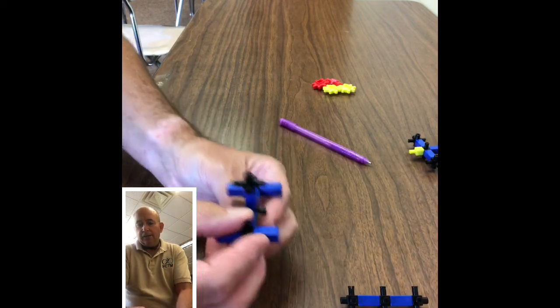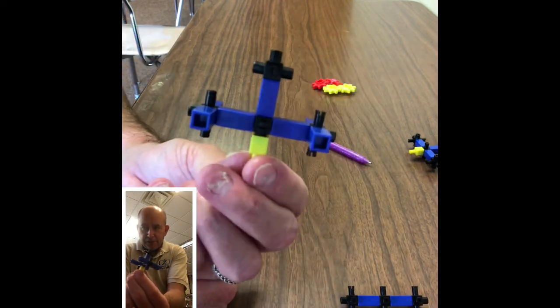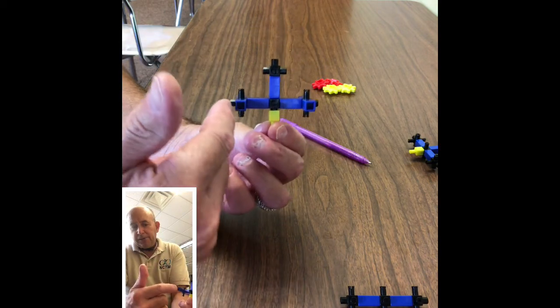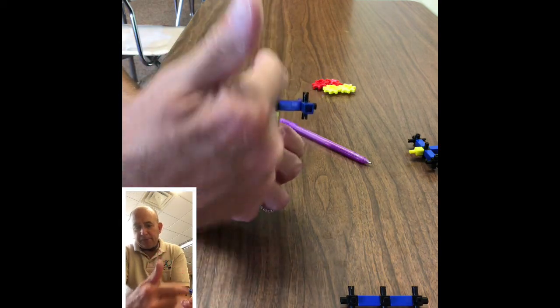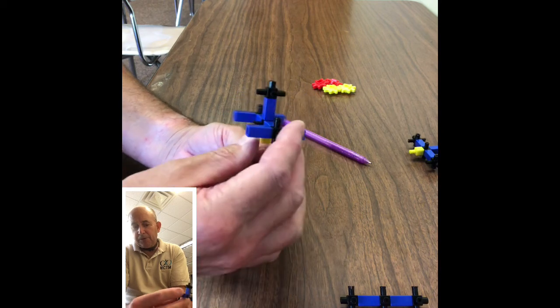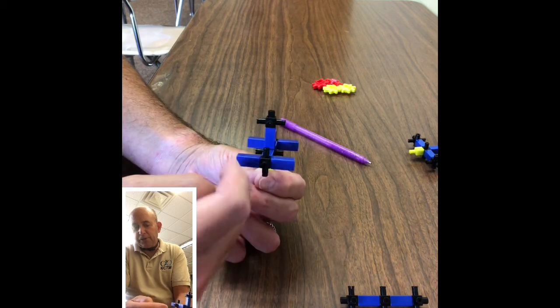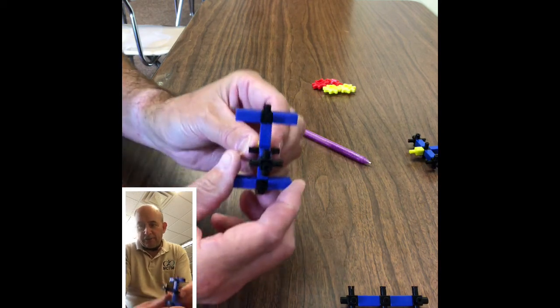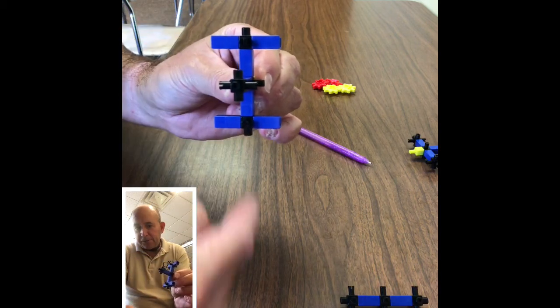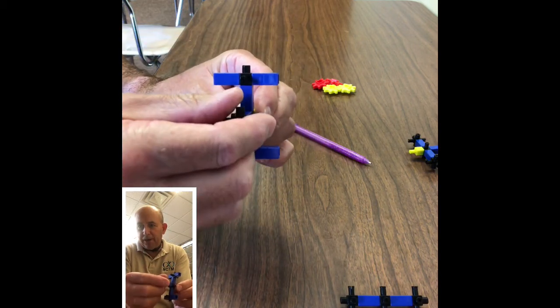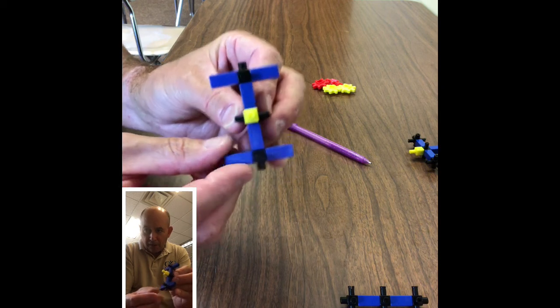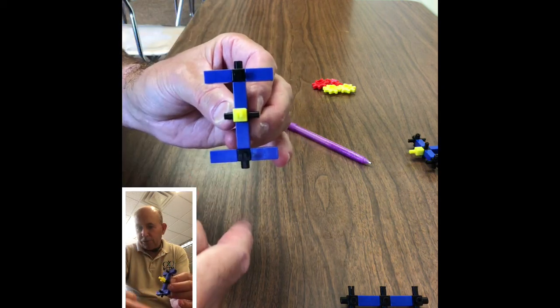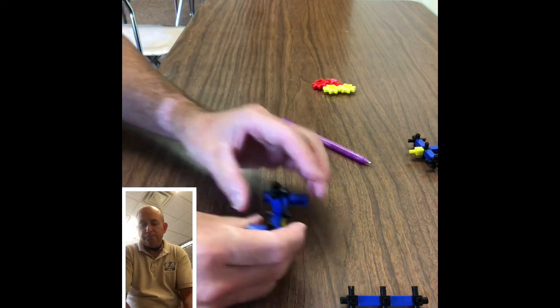Okay, so here it is facing you. Here's the front, and you can see that we have some lines of symmetry here. If we turn it this way, we have a line of symmetry. And if we look at it from above, we have a line of symmetry this way and a line of symmetry that way. If we look at it from the bottom, we have a line of symmetry this way and a line of symmetry this way.